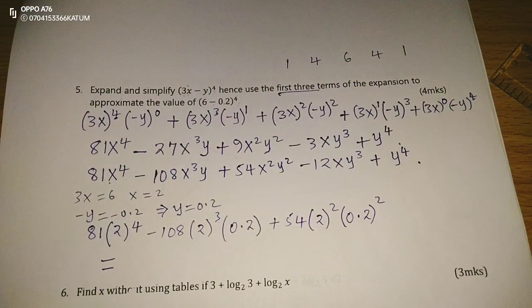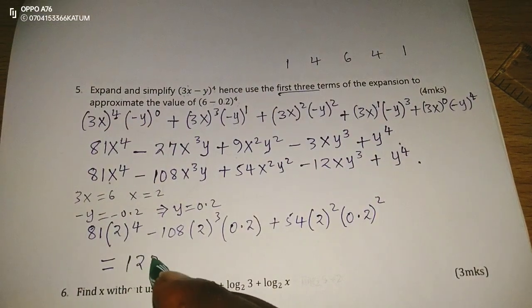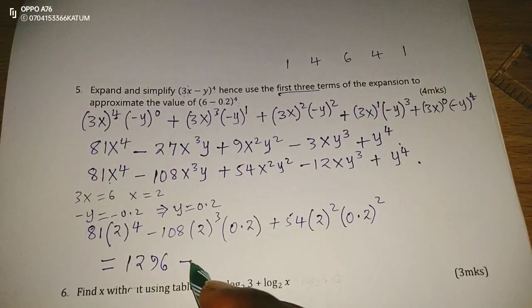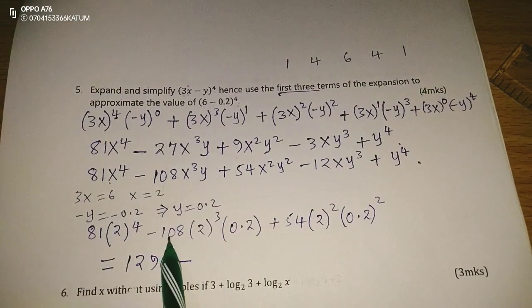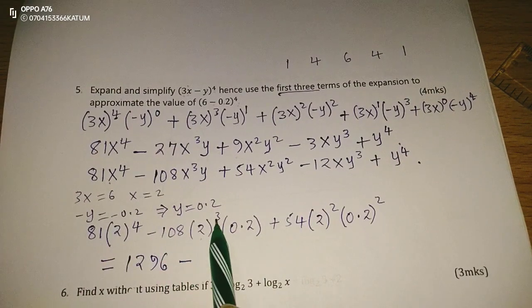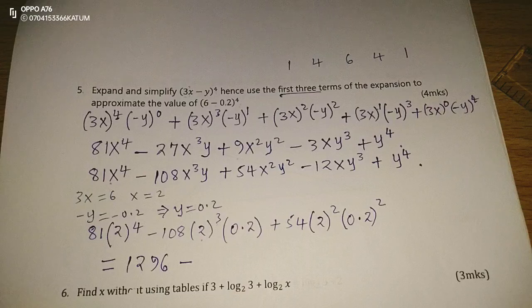We will have 81 multiplied by 2 raised to the power of 4. This gives us 1296. Minus 108 will be multiplied by 2 cubed, which is 8, times 0.2.